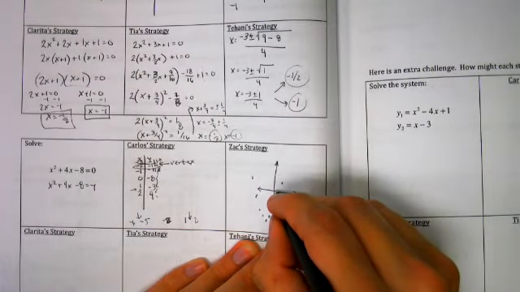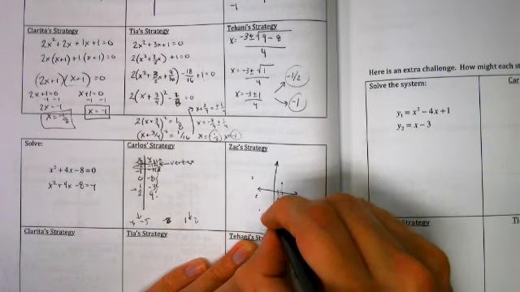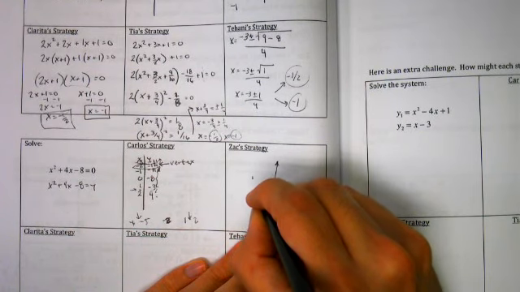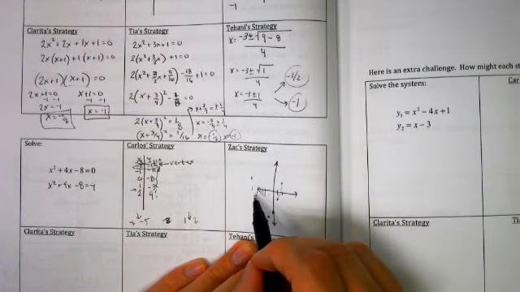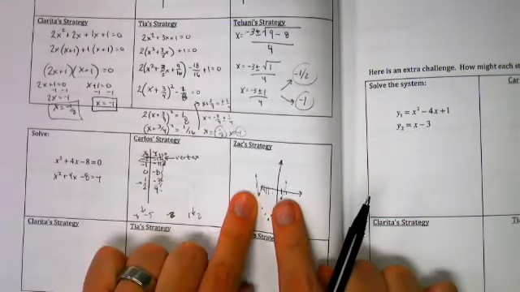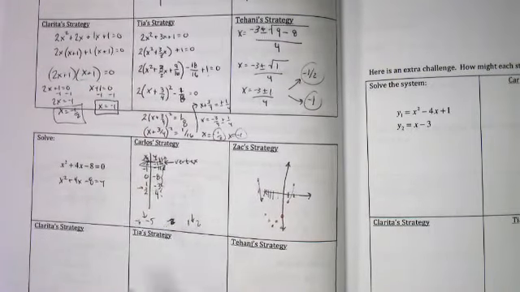Right, so somewhere in here between 1 and 2, there's a solution. It's going to cross somewhere in there. And then 1, 2, 3, 4, 5, and then 6. Somewhere between 5 and 6, it's going to cross there. But he won't know where if he uses Carlos' strategy.